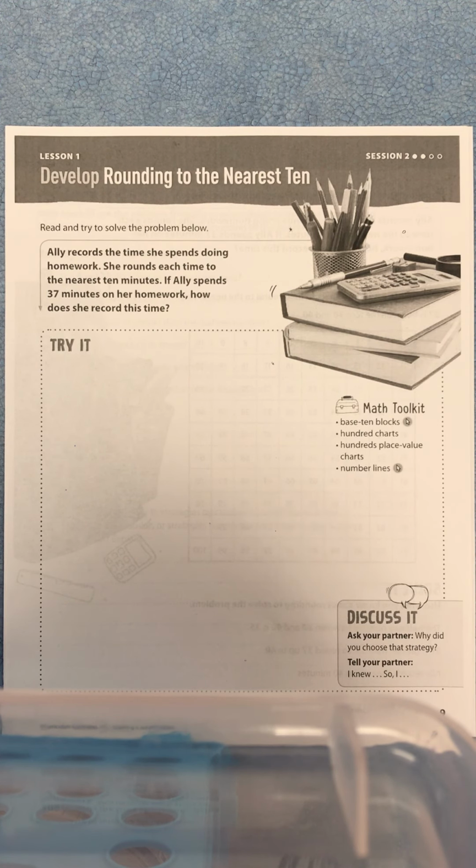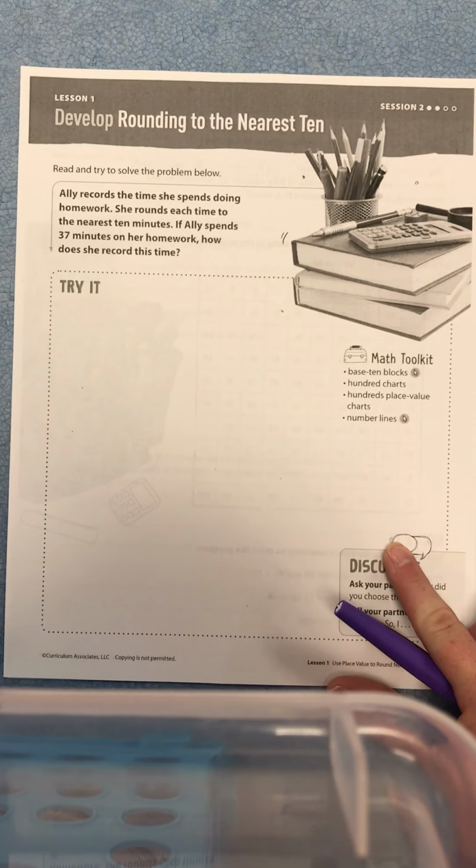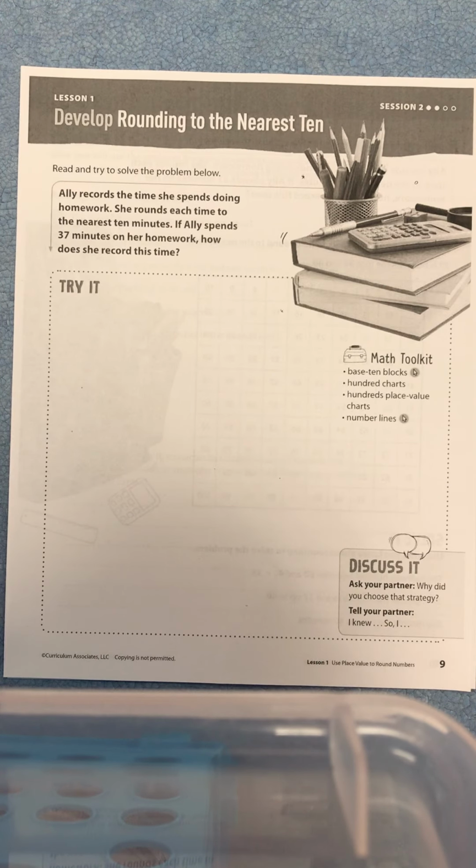Welcome to our second day of math. Today we're going to continue working with rounding. So we're going to develop rounding to the nearest 10. We are on page 9 of your student workbook. If you haven't already turned there, I would like for you to turn to page 9 in your student workbook and work with me as we complete these worksheets today.